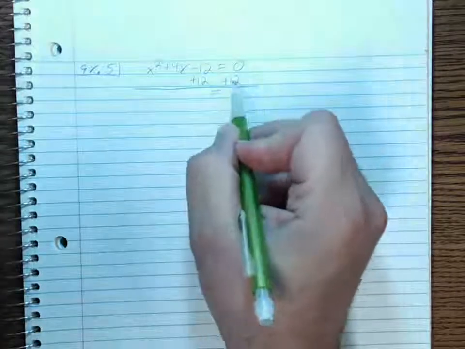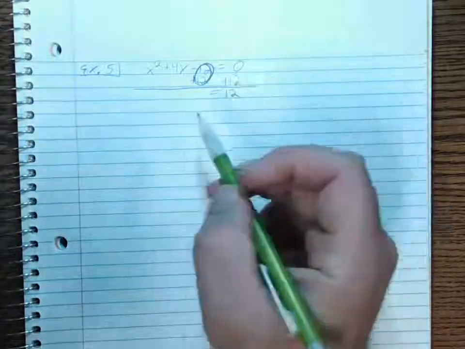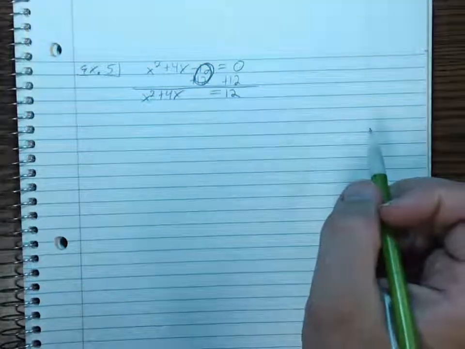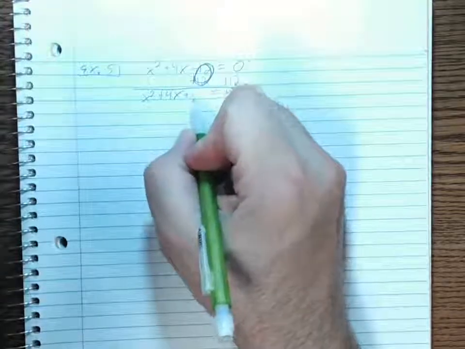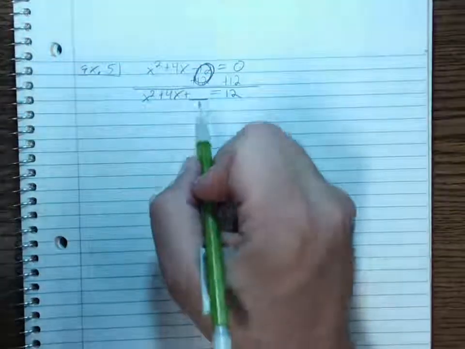Now, on the right side, 0 plus 12 is just 12. That's pretty straightforward. On the left side, negative 12 plus 12 is 0. And that means then that I've got all this stuff, x squared plus 4x, and this is gone. Excellent. So now we have this situation where we need to fill in. Well, this is what we were doing on the previous page. We need to know what goes here.